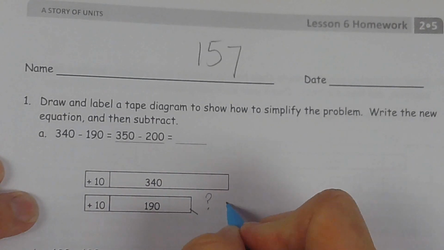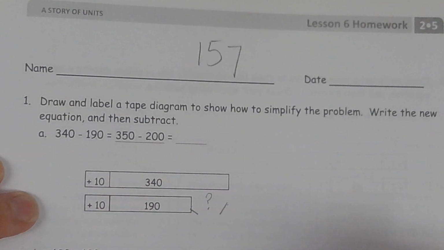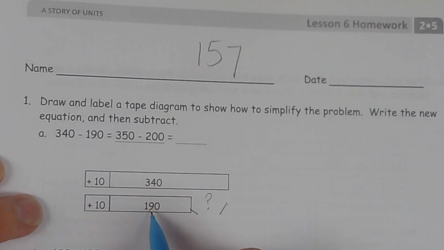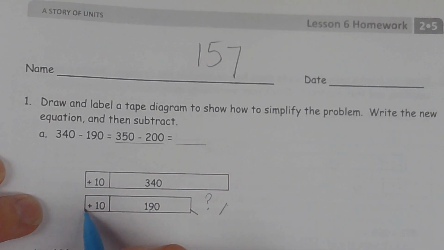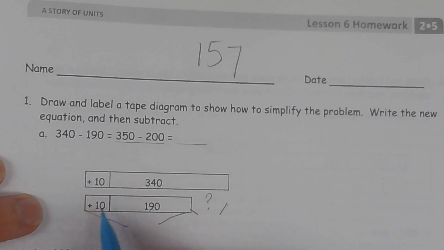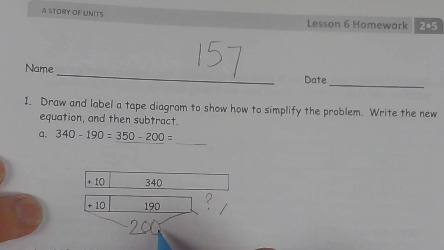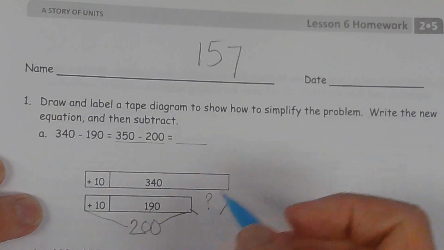We want to know how much is it from here to here. 190 is very close to the next 100. We only need one more 10. So we're adding 10 here and 10 here. 190 plus 10 is 200. 200 is the next 100 up.